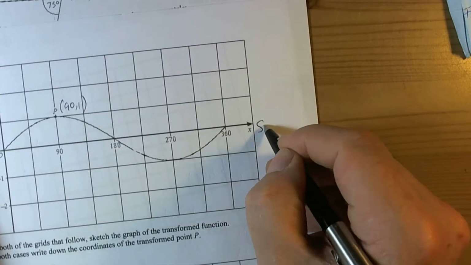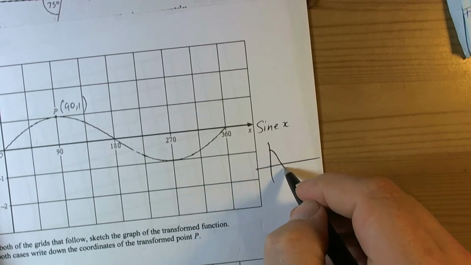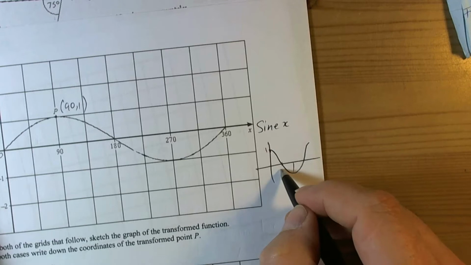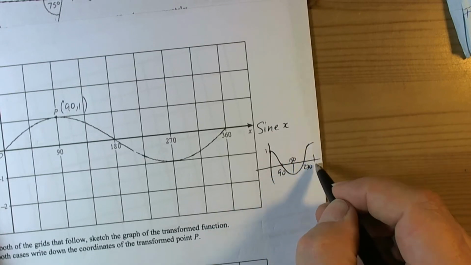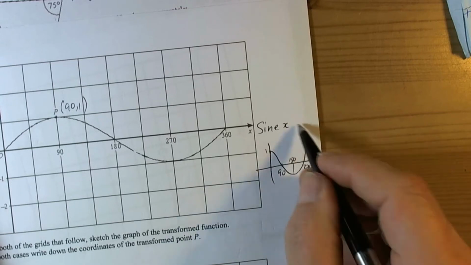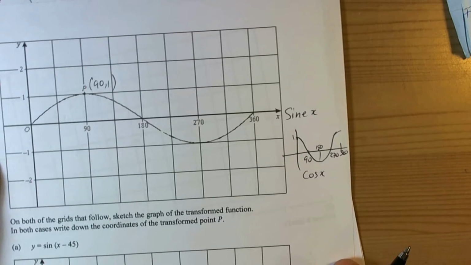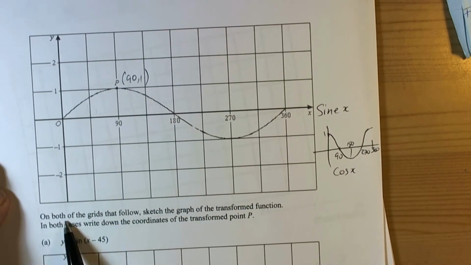So we know this is the sine of x. If it was the cosine, then we'll remember the 1, 90, 180, 270, and 360. So we've got to remember the cosine curve is the sine curve just translated 90 degrees. So let's have a look. What's the question actually want? So we've got on both grids, sketch the graph of the transform functions.